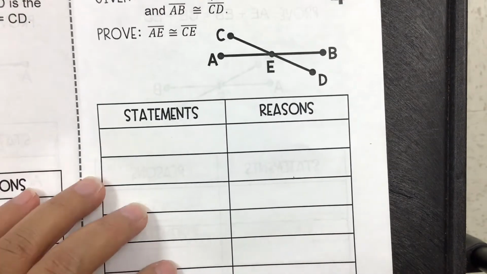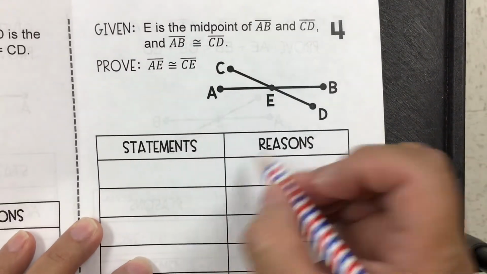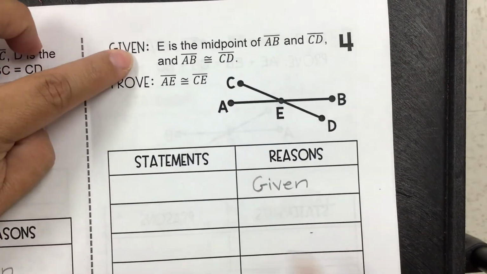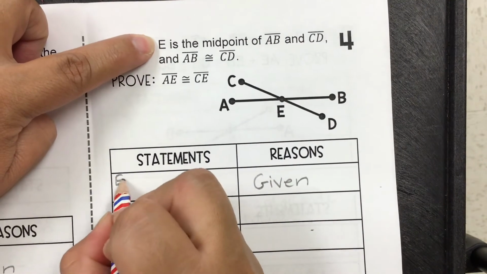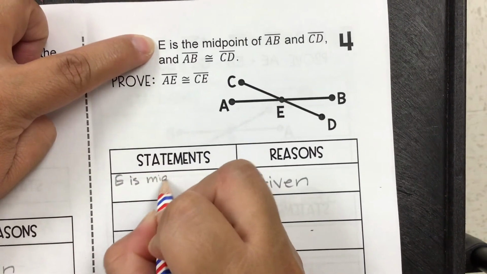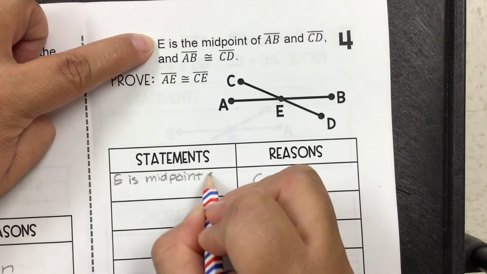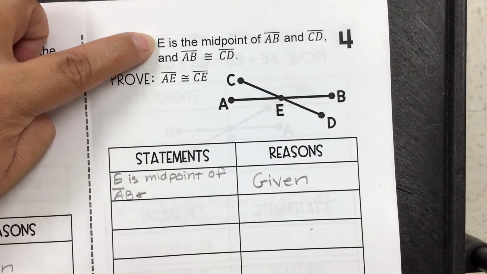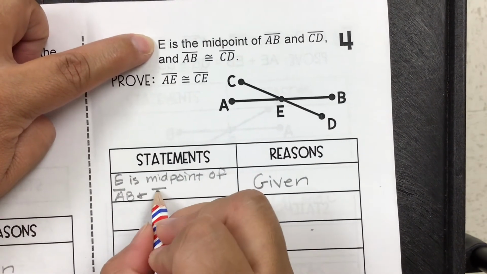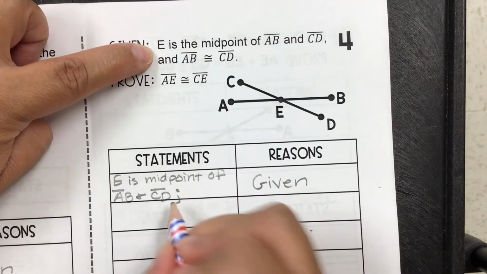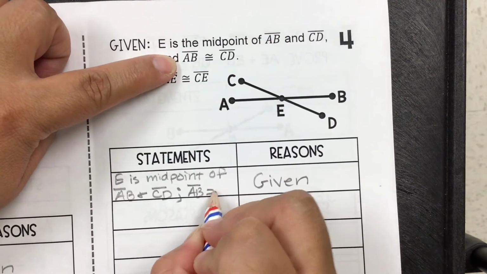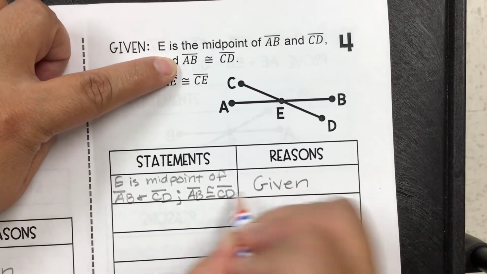Number 4. What do we start with? The given. What is the reason that we can start with the given? Well, it was given to us, so we can write the statement that E is the midpoint of the segment AB. I'm going to use this symbol for the "and": the segment CD, and I'm going to use a semicolon for the segment AB is congruent to the segment CD.